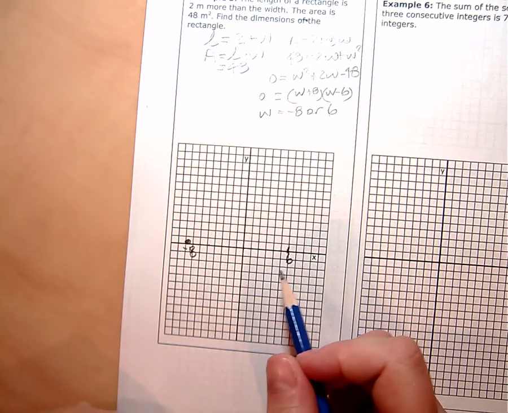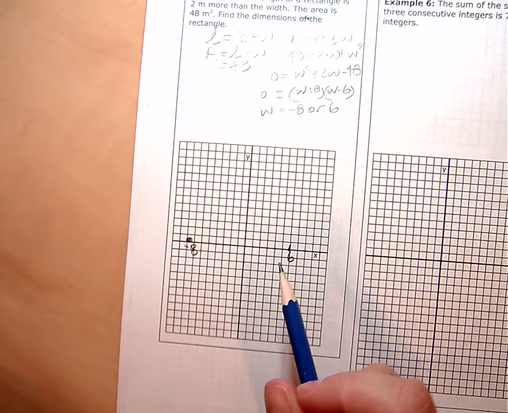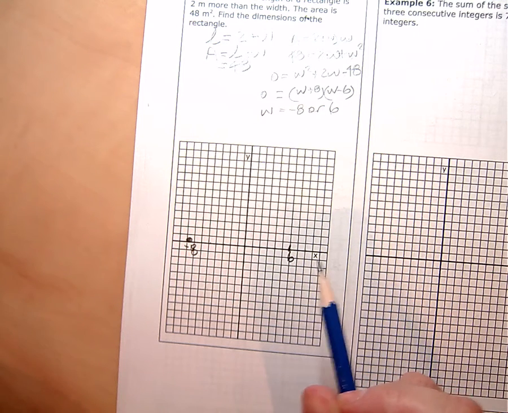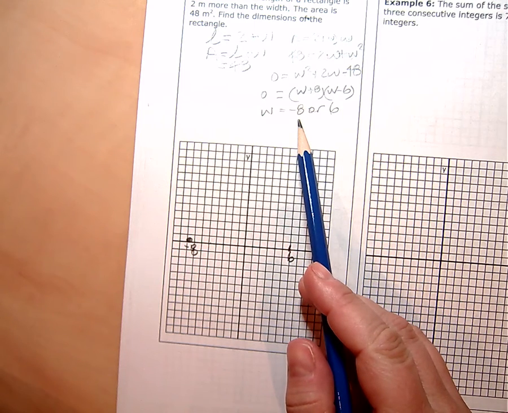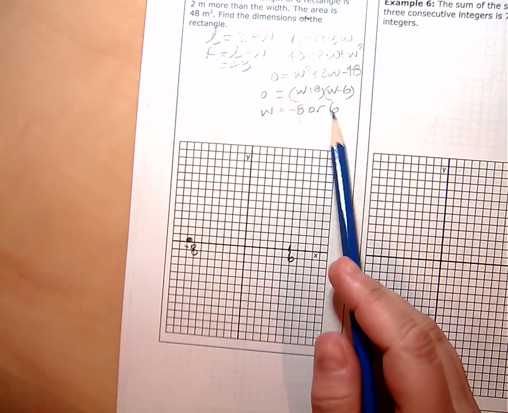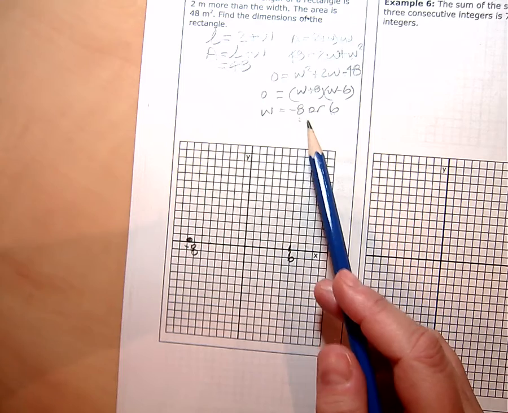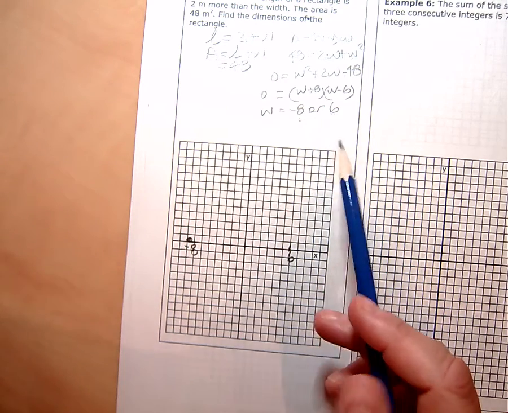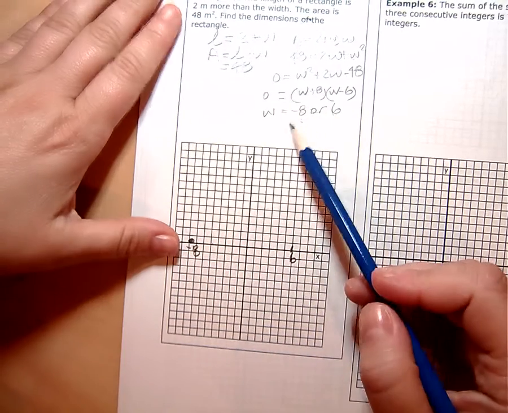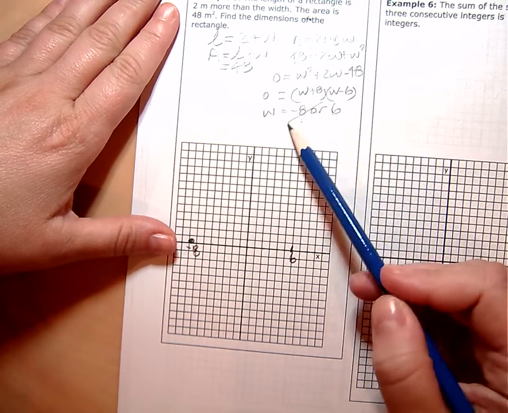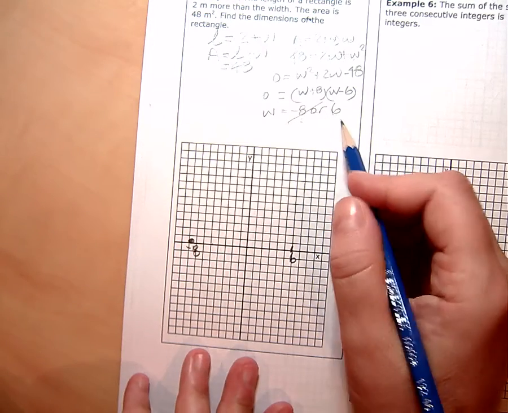And let's see here. The length of the rectangle is 2 more. The area is 48, find the dimensions. So we have the width of this is negative 8 or 6. Now we know in pure math we can have things like w equaling negative 8, but in real life there is no such thing as a rectangle with negative length. So we're going to only use, we don't cross it out so that we can't see it, we cross it out to communicate that we know we can't use it. So w equals 6.